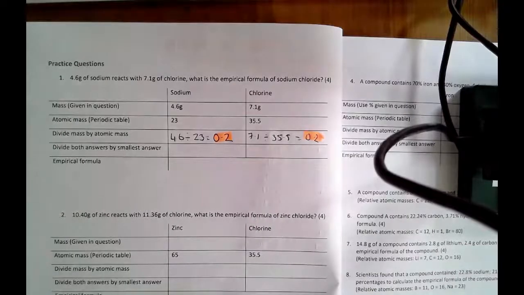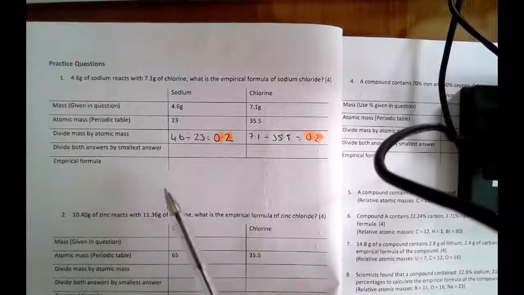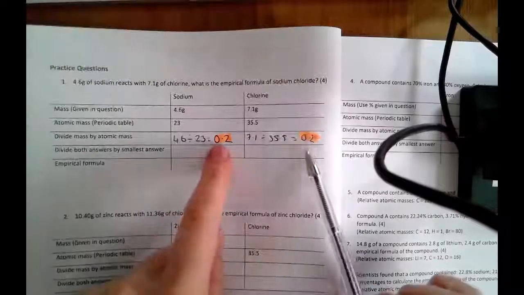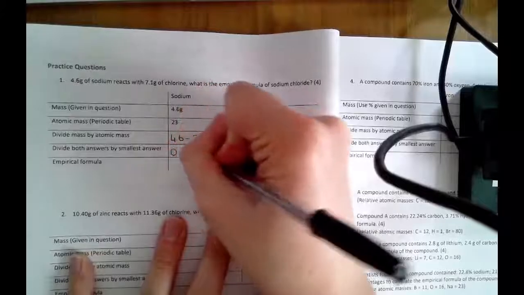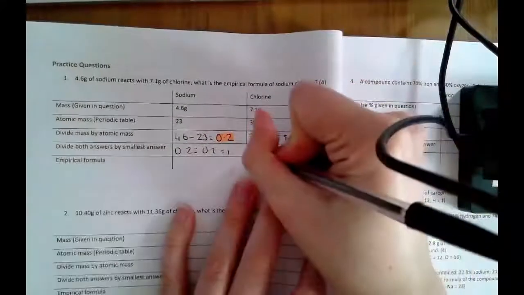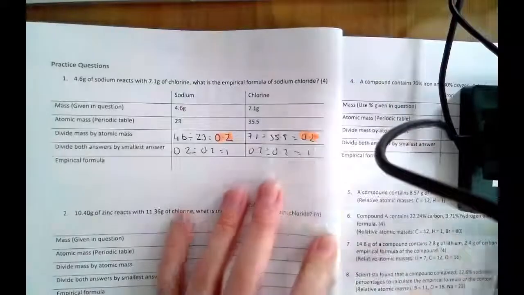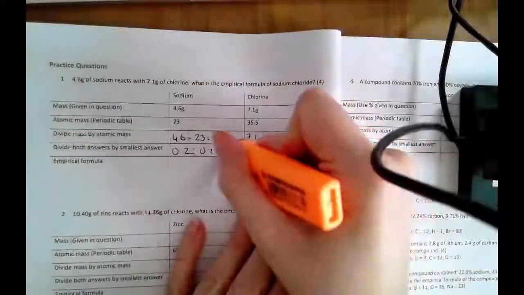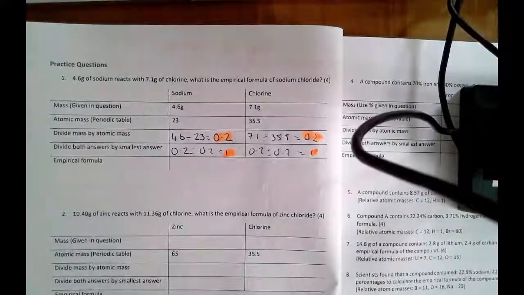So to do this, the easiest thing to do is to divide both of your answers by the smallest answer. Now, in this case, both of my answers are the same. So I'm going to be dividing 0.2 by itself twice, and I'm going to get the ratio 1:1. Okay, my ratio is now 1:1.